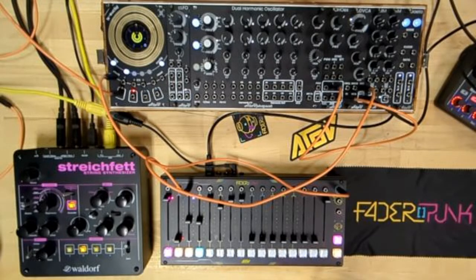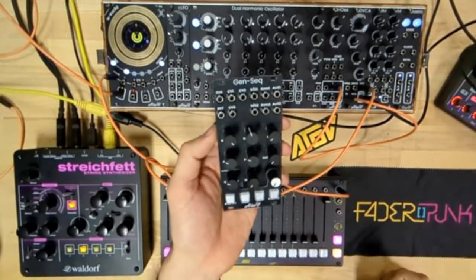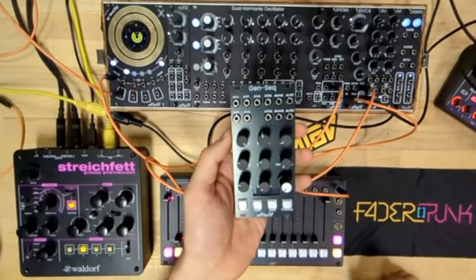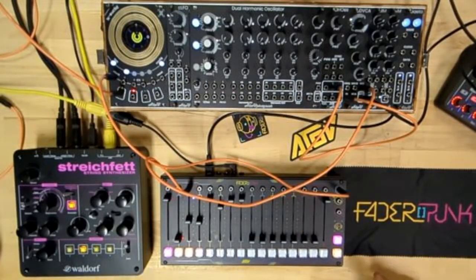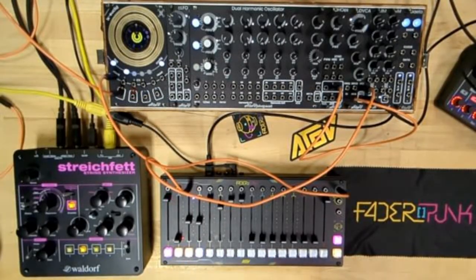I actually made a prototype module. So yeah, I made this a long time ago. Well, last year actually. But it doesn't really make sense to release it now. So what I'll do is import the code into the Faderpunk itself.